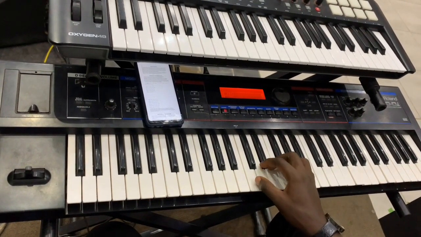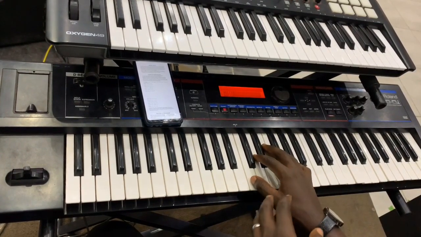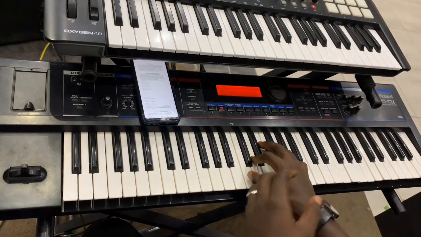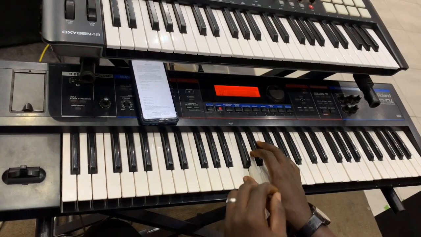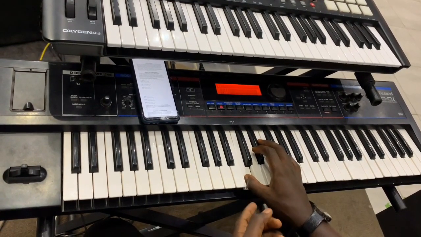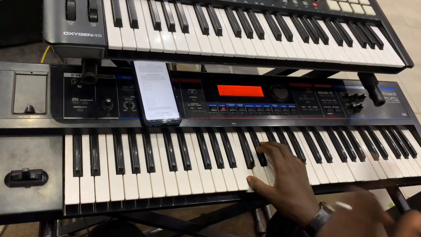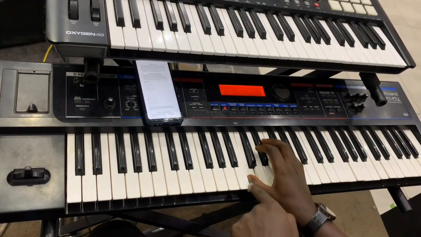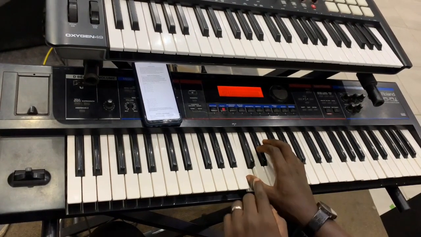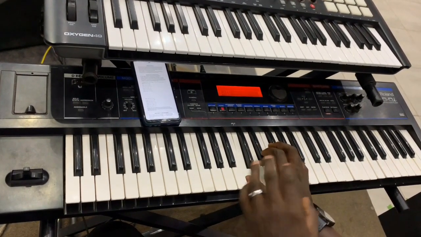Okay, so now we have the root, or the starting point, which is C. Then we also have W, that is whole step, and then we have H, that is half step. So this tells us how to jump on the keyboard to get the major scale for key C. It tells us how to jump.